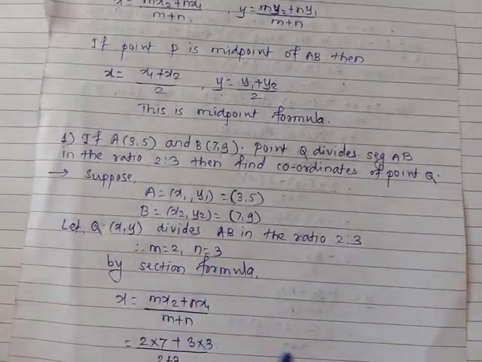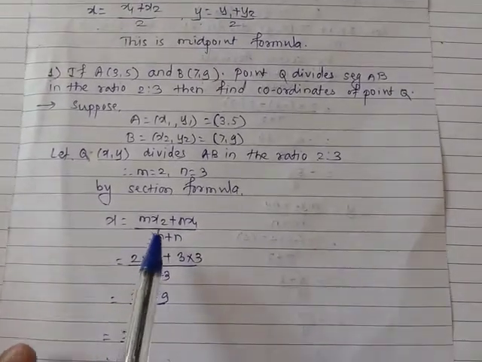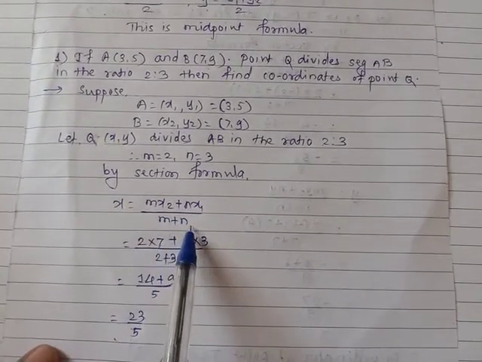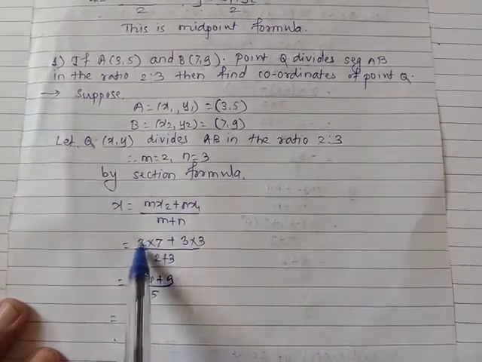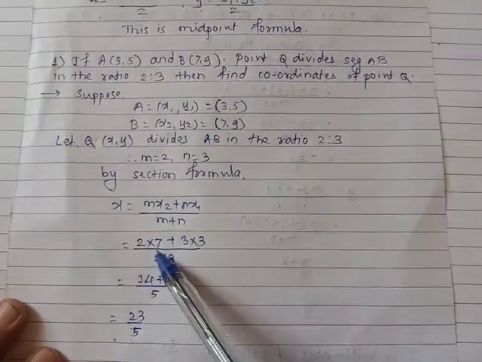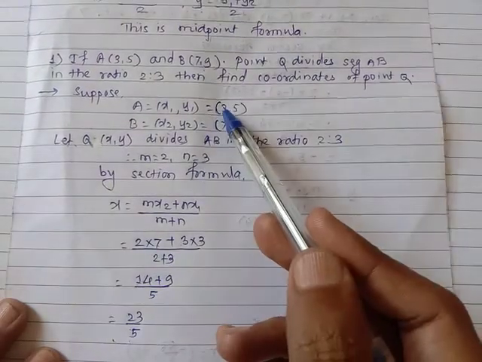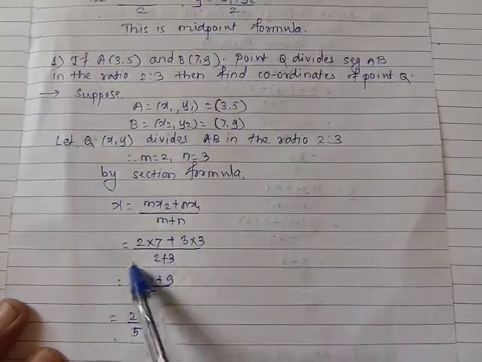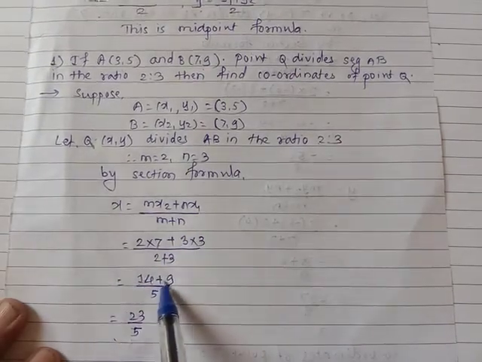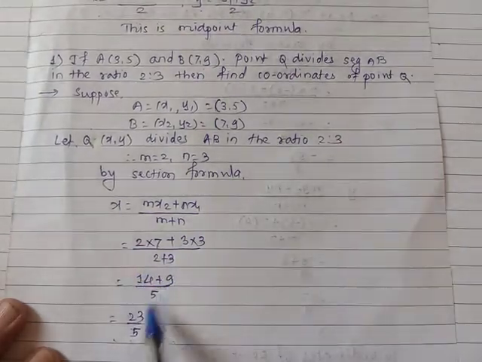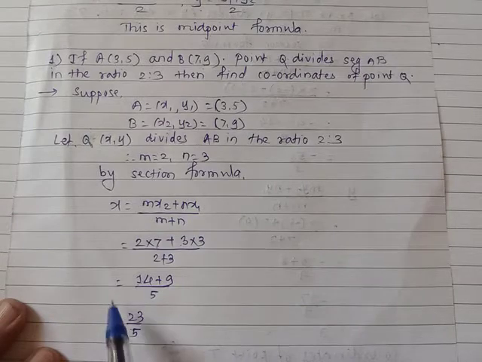Section formula: x equals to mx2 plus nx1 upon m plus n. m is 2, 2 into x2 is 7, 2 into 7 plus n is 3 and x1 is 3, 3 into 3 upon 2 plus 3. 2 7s are 14 plus 3 3s are 9 upon 5, 14 plus 9 is 23, 23 upon 5. This is value of x.